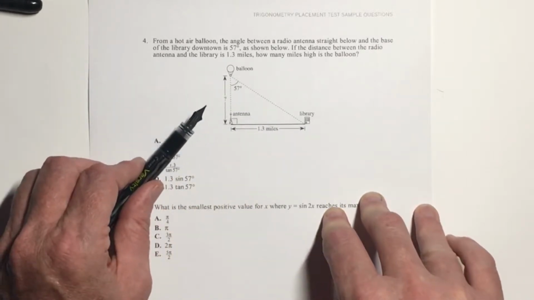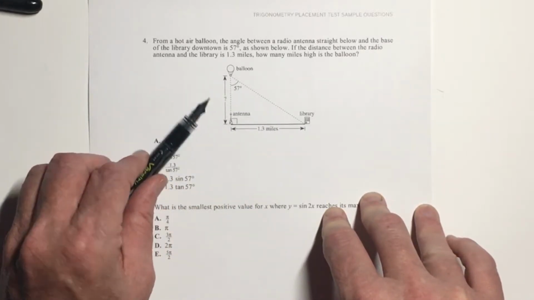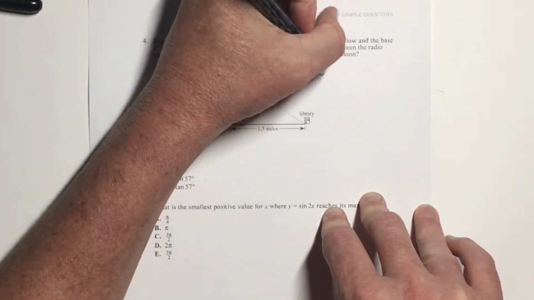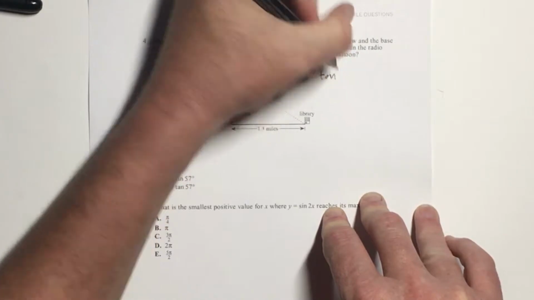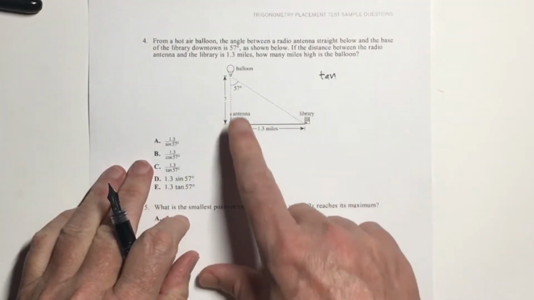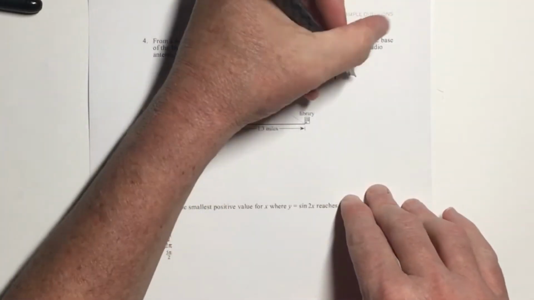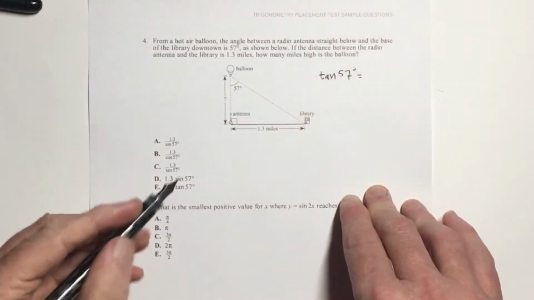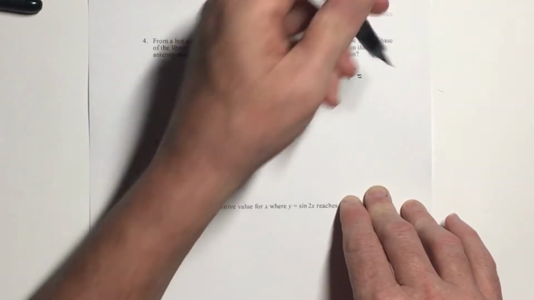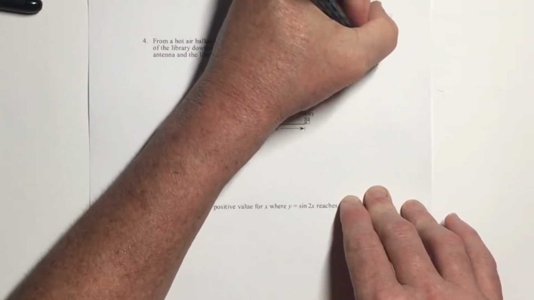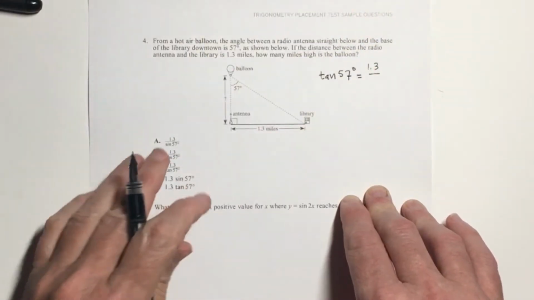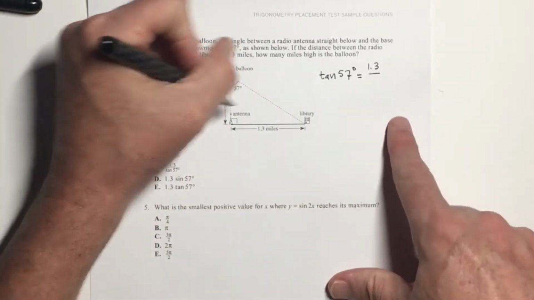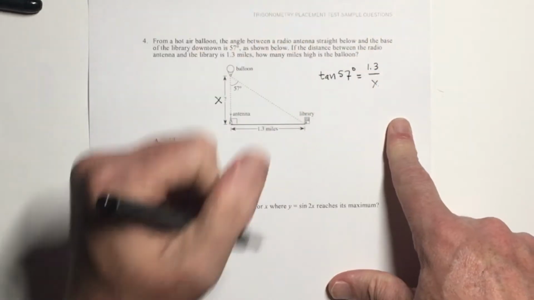So I need to choose a trigonometric function that does not include the hypotenuse, and we have one very good candidate, the tangent. So the tangent of 57 degrees will be equal to the opposite over the adjacent. So it should be equal to 1.3 over the adjacent side. I'm just going to call that x, over x.